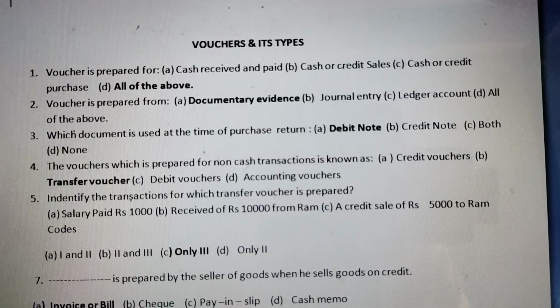Likewise, there is a credit voucher. It is prepared on receipt of cash. Likewise, there are debit note and credit note. Non-cash vouchers, also known as transfer vouchers, are prepared for non-cash transactions, that is for credit transactions.